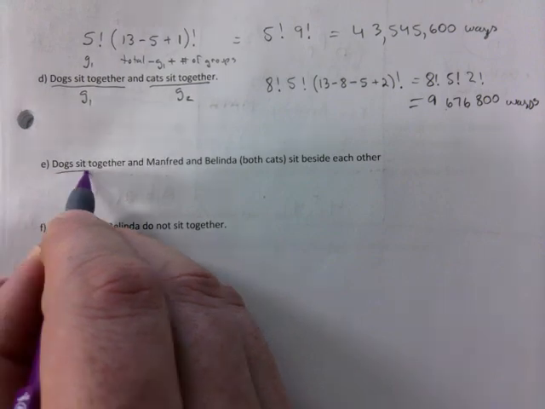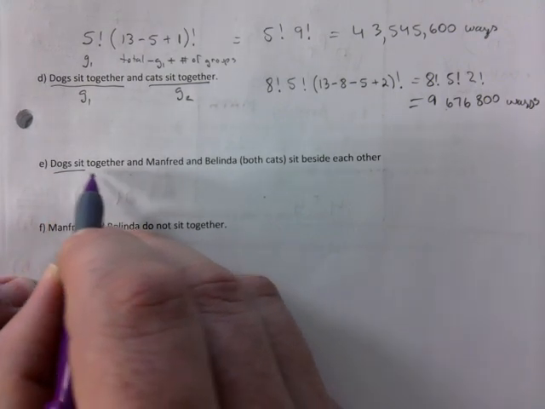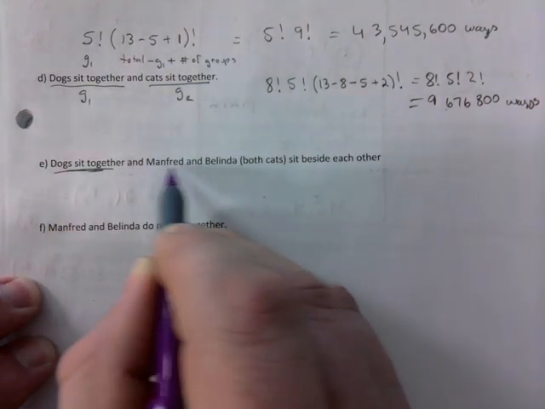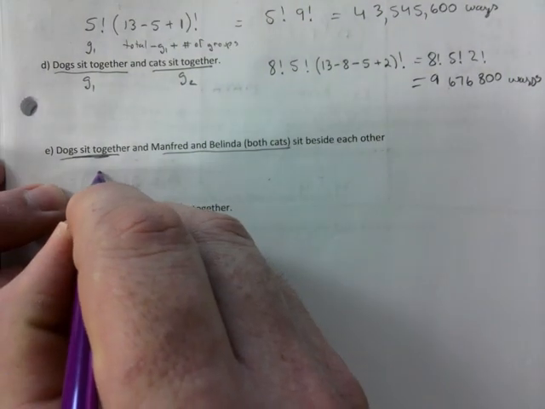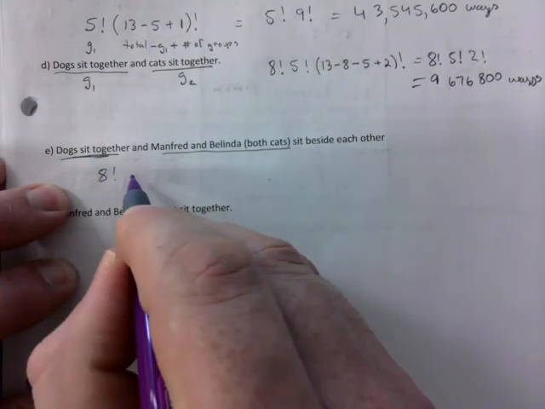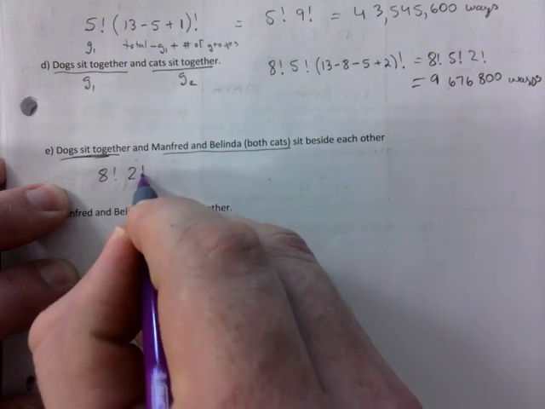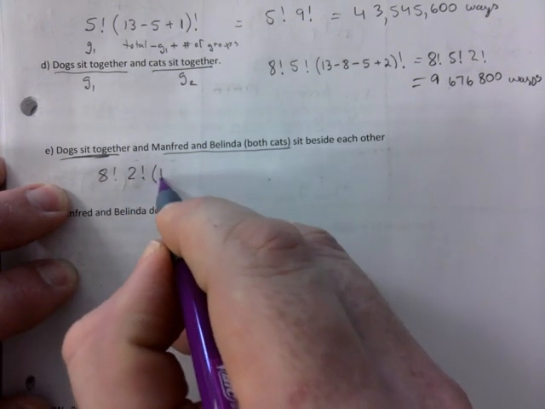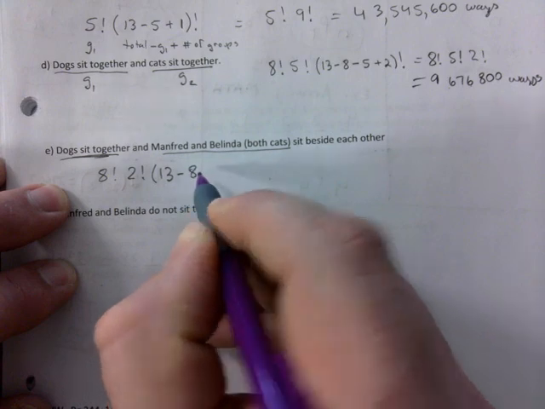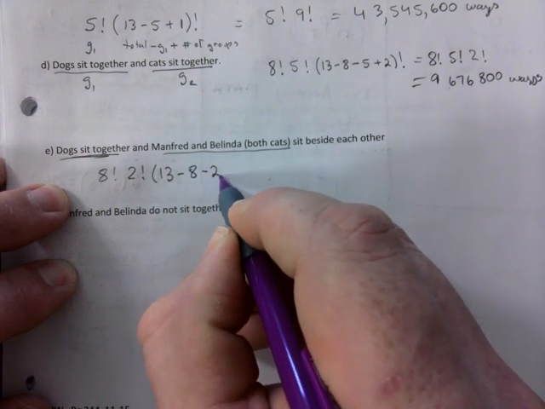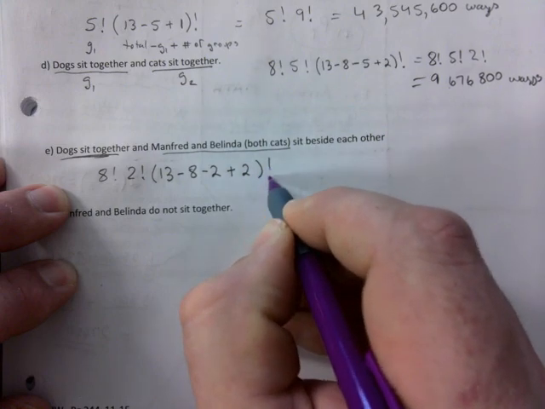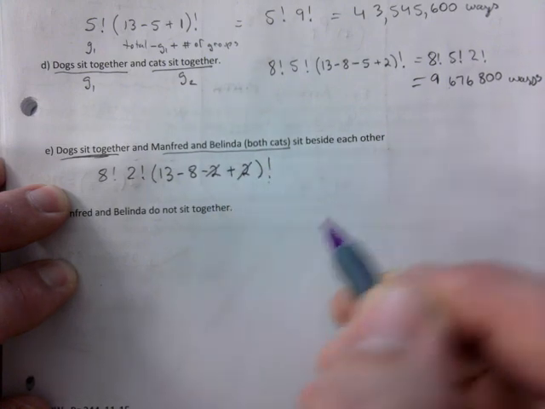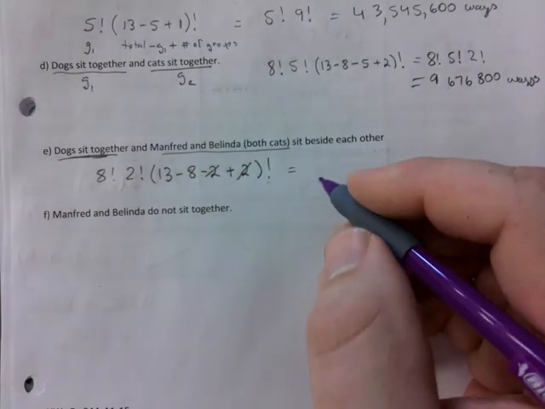Dogs sit together. Manfred and Belinda, both cats, sit beside each other. So dogs, we've got 8. Manfred and Belinda would be 2. And then we have 13 minus 8 minus 2 plus 2. In this case, these actually cancel out, right? If you didn't catch it, that's okay.